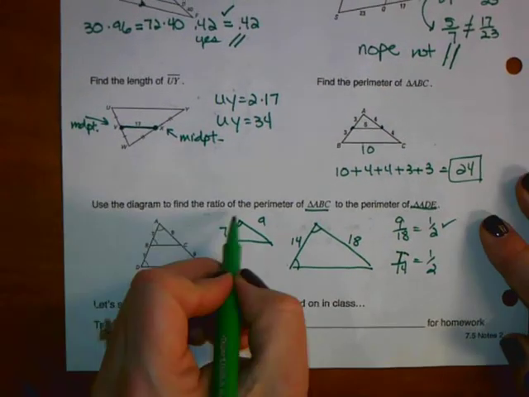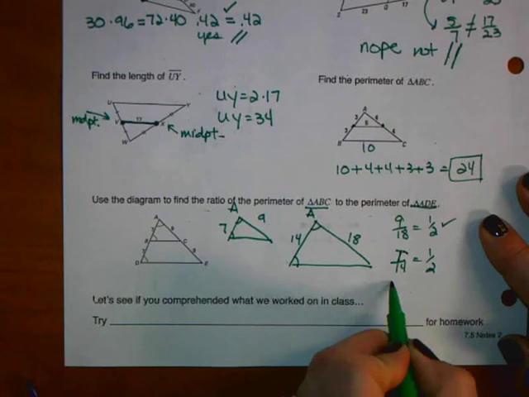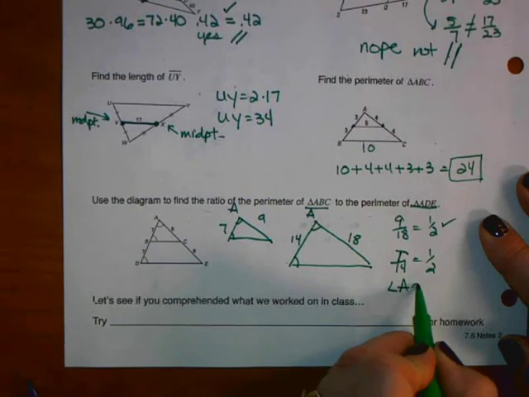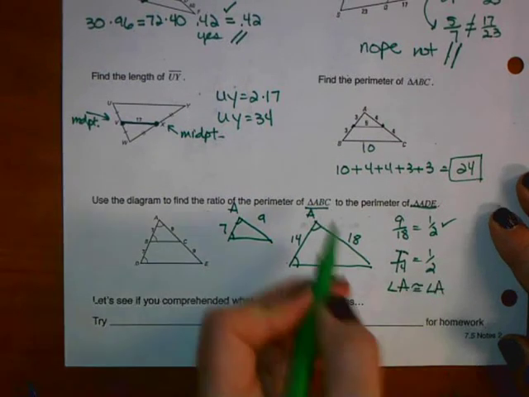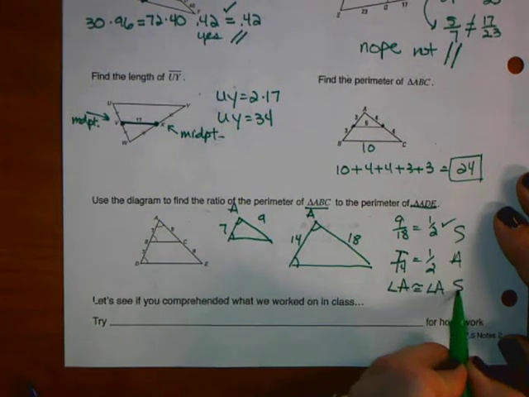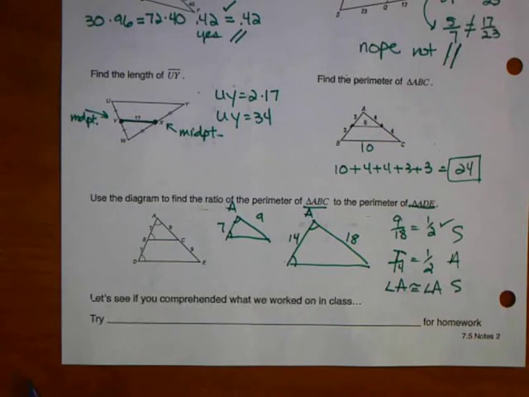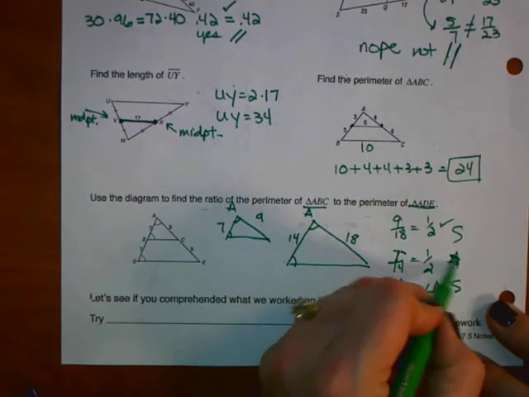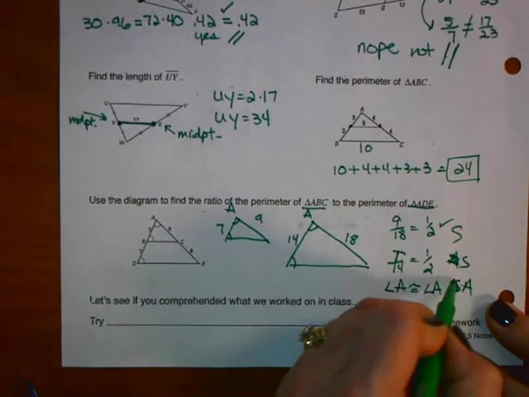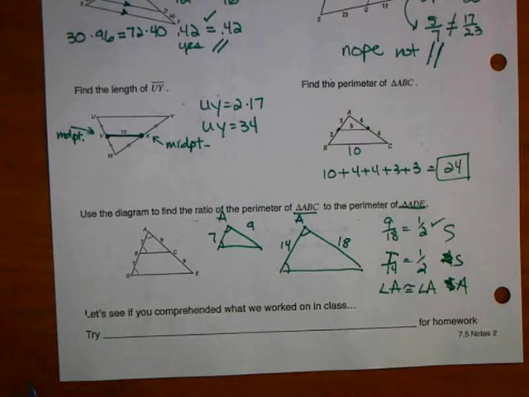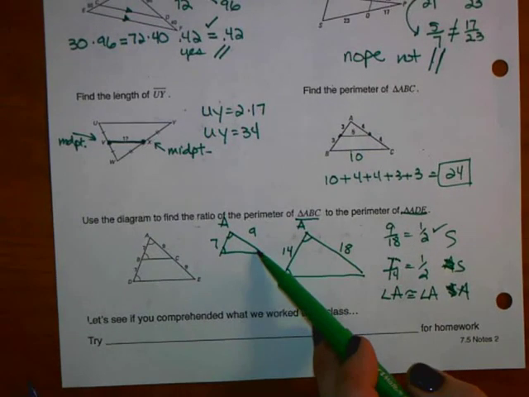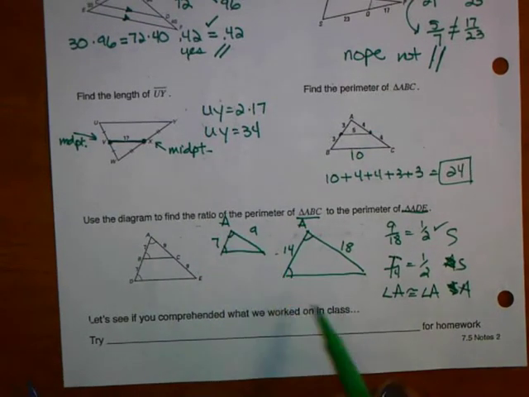And I know that angle A is congruent to angle A. So I have side angle side. Oh, side angle side, I should put SAS here, sorry. Side angle side ratios.